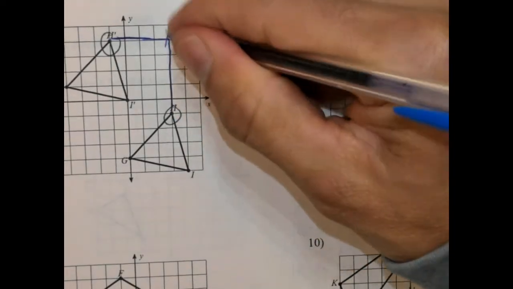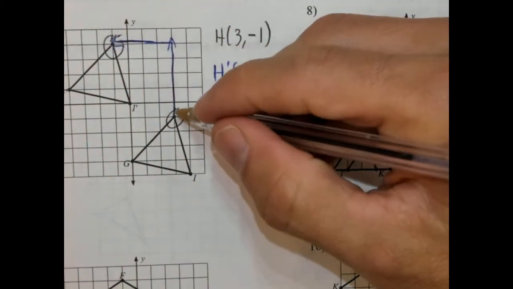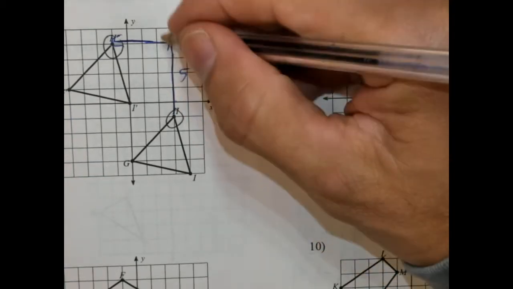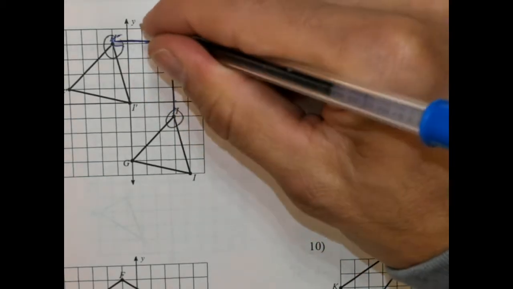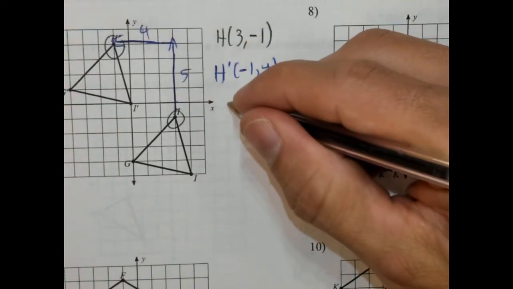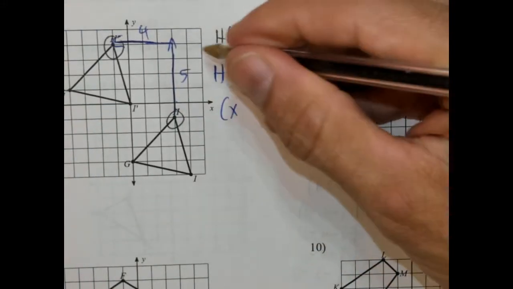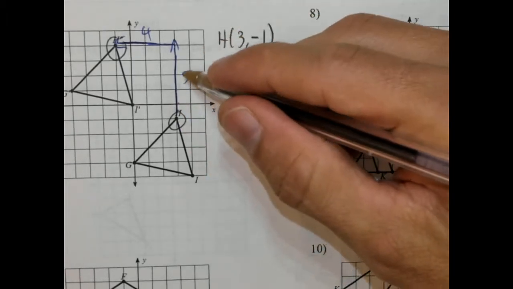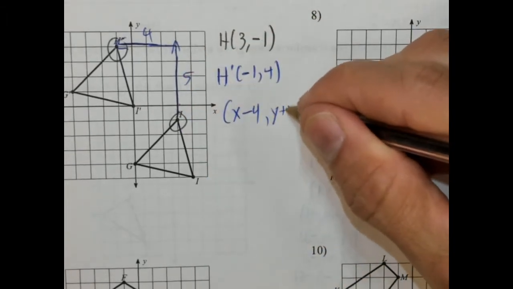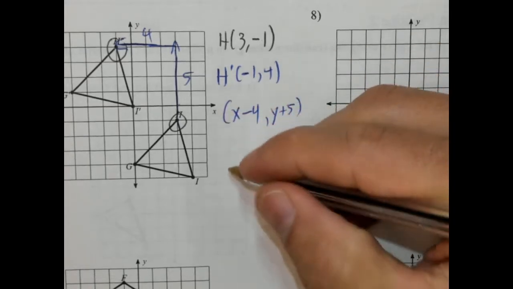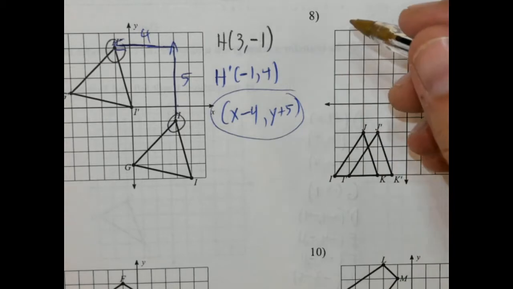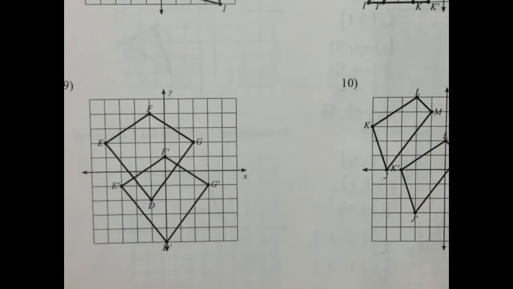So we went up and to the left. So we went up 1, 2, 3, 4, 5, and left 1, 2, 3, 4. So if we're going left, that means x is going down by 4. And if we're going up, that means y is increasing by 5. You could also literally write up 5, left 4, that works too, but I like using the notation. Okay? All right, let's check the next one.